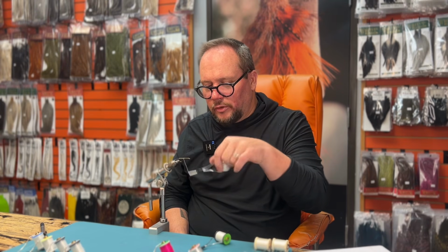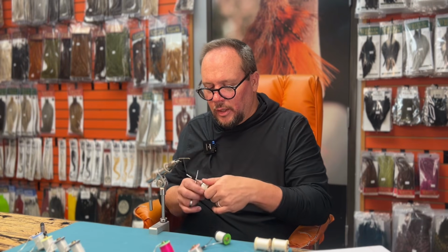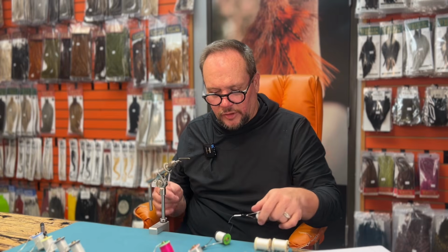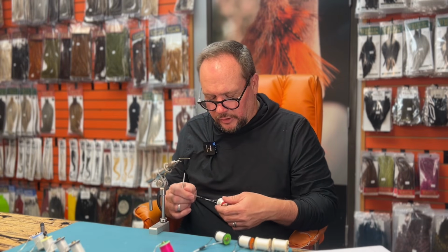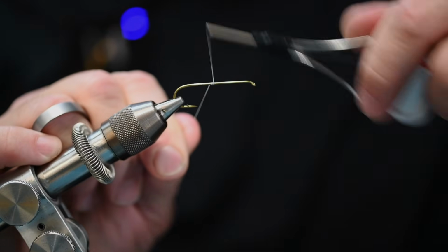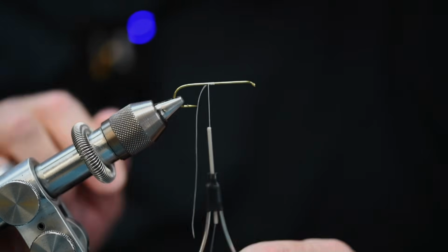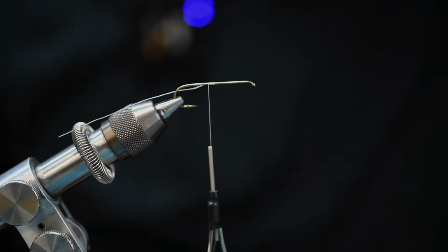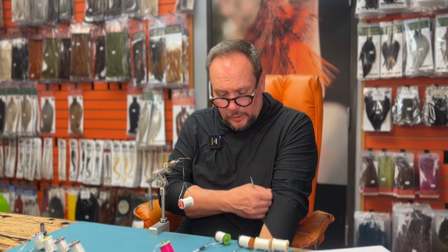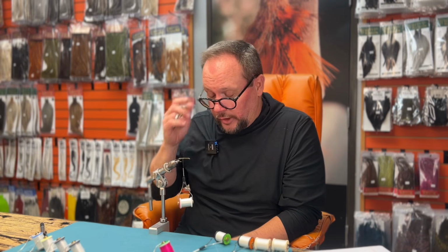Maybe before I jump into the newer threads, I'll talk about UTC thread, which is a thread that's been around and kind of changed things a lot. They're the first guys that used the denier system. But UTC thread is a flat nylon thread that is very flat, very ribbony, wraps beautifully on the hook. It's a really nice thread to tie with. Historically it has come in a huge range of colors.